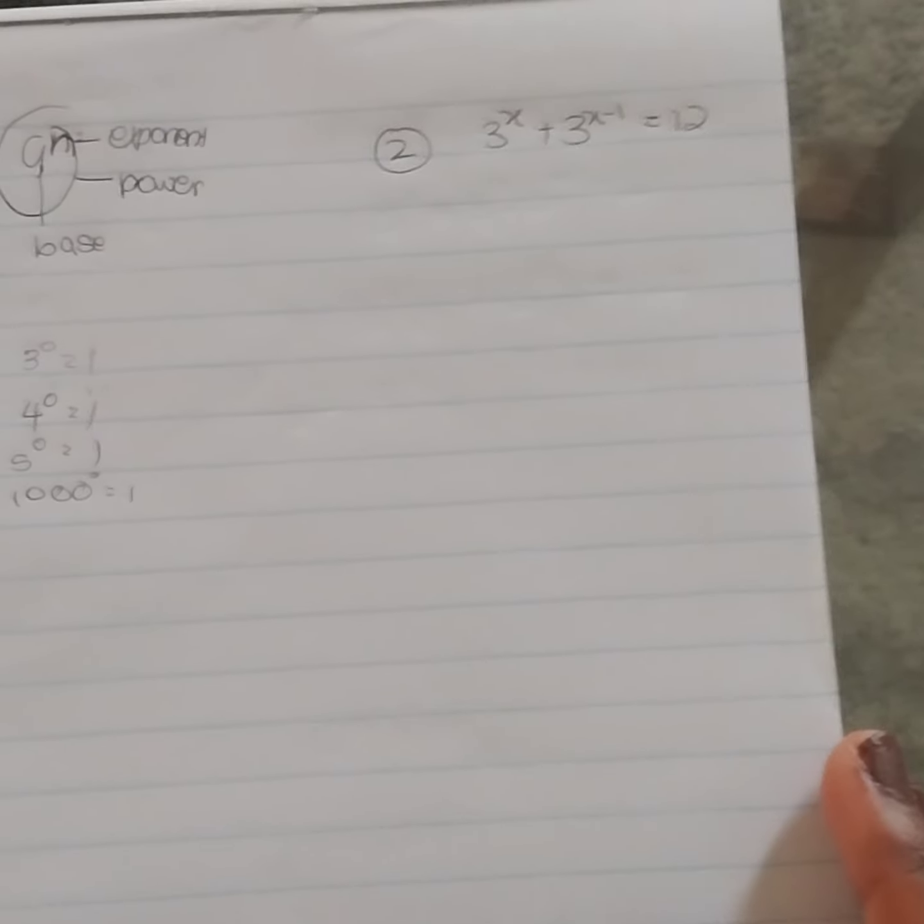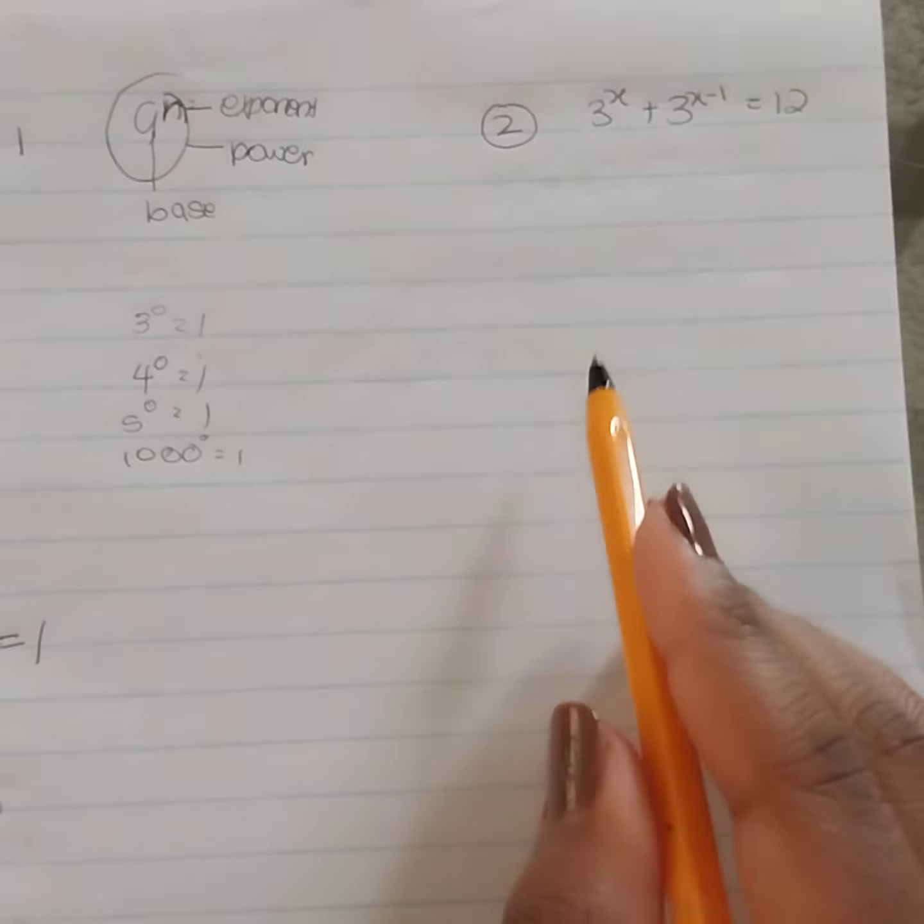Okay, let's go on to this next sum. Now this one: 3 to the power of x plus 3 to the power of x minus 1 is equal to 12. So first of all, you break them up so that you can make your life so much easier. So what you can do here is say 3 to the power of x plus 3 to the power of x, 3 to the power of negative 1. I broke this into this.